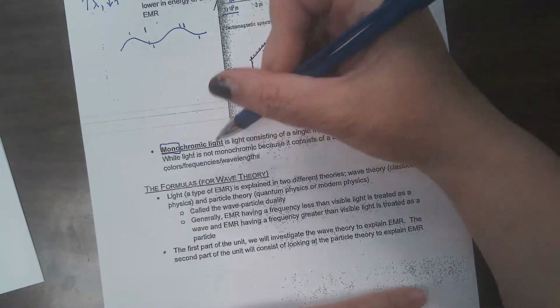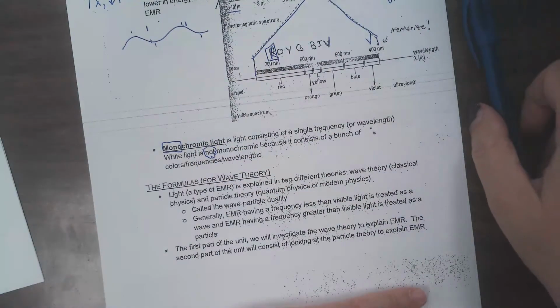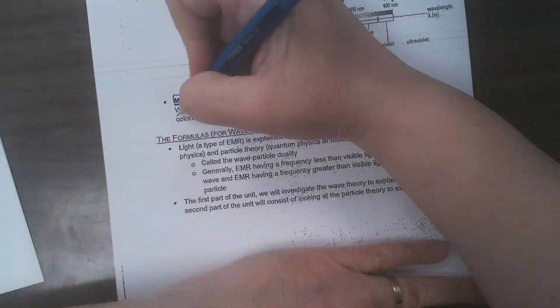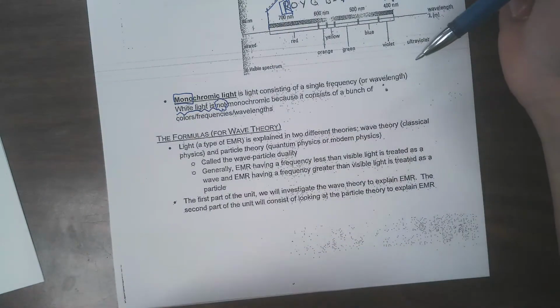Okay, white light is not monochromic, because if we take a white light and we shine it through a prism, what do we see out the other side? We don't see white light. We see the rainbow. So white light is comprised of all of the wavelengths, whereas black is the absence of all of the wavelengths. Okay, so just remember this piece. White light is not monochromic because it has a bunch of the frequencies.